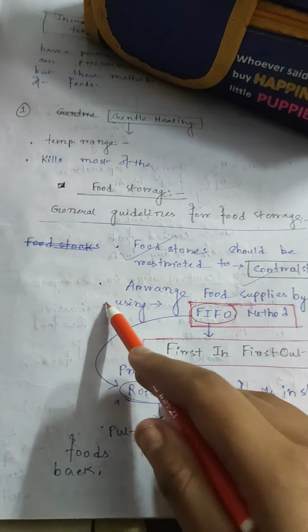Food stores should be restricted to control stocks. Arrange the food supplies by the FIFO method, first in, first out. It provides rotation of foods in the storage, and put the oldest or post-dated foods in front and the newest in the back. Which type of stock? Control stocks. FIFO method, first in, first out.